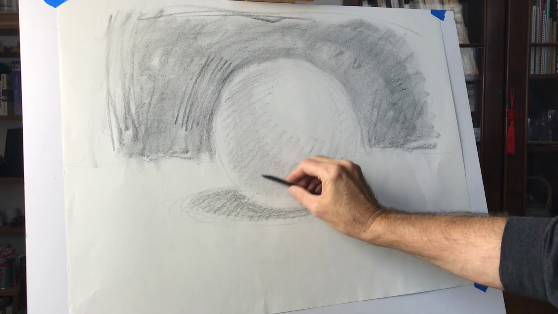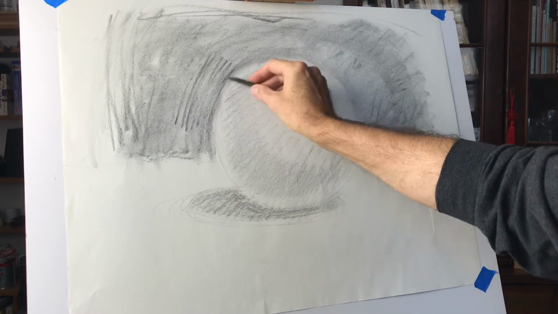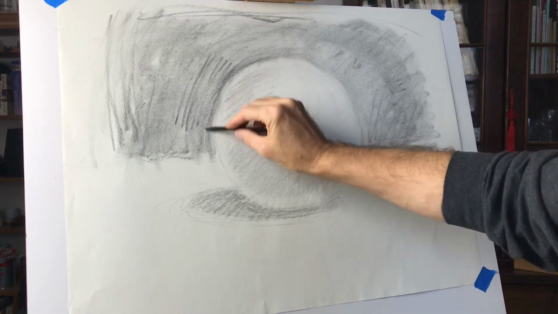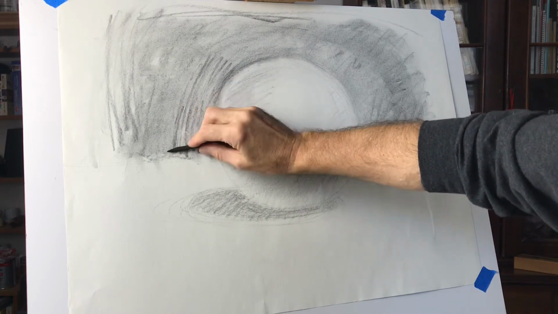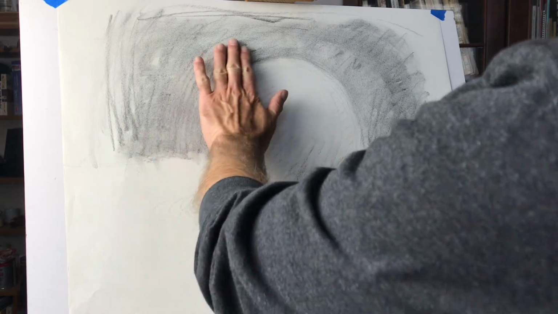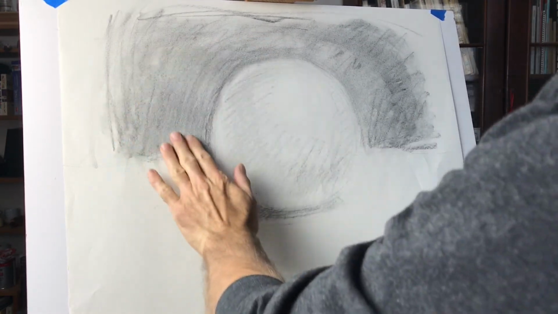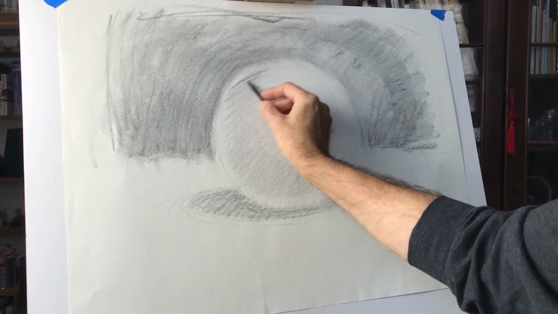So we have the cast shadow, the core shadow, the highlight. The grays that we have in between the core shadow and the highlight we call the midtones, and they vary gradually as they move from the shadow to the highlight.